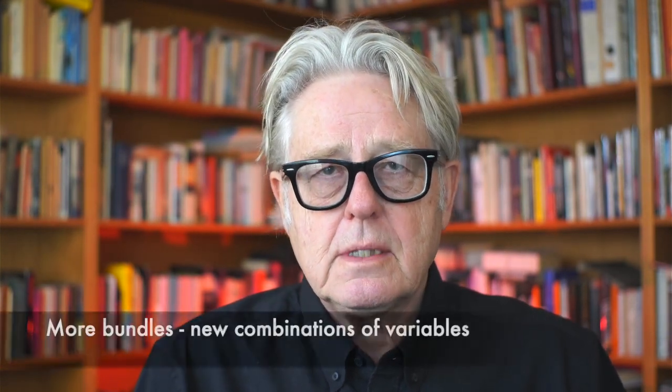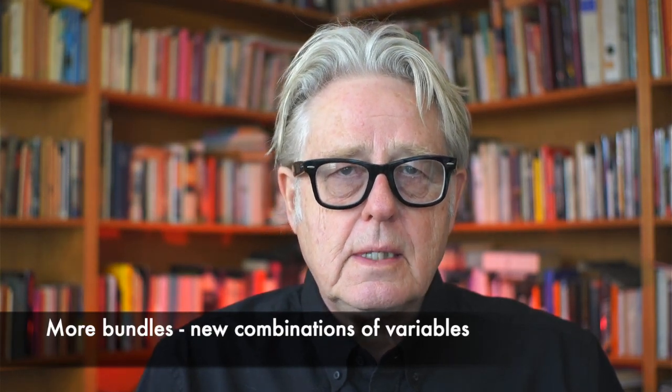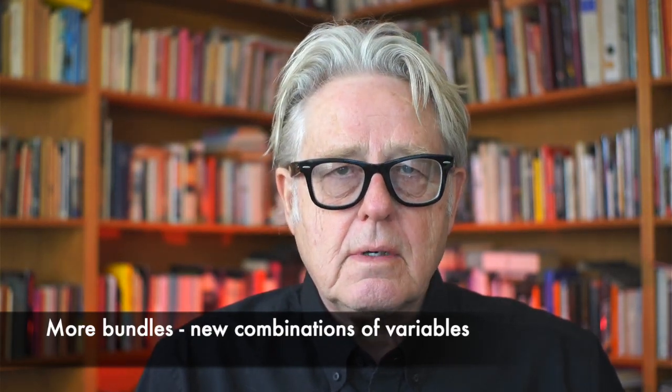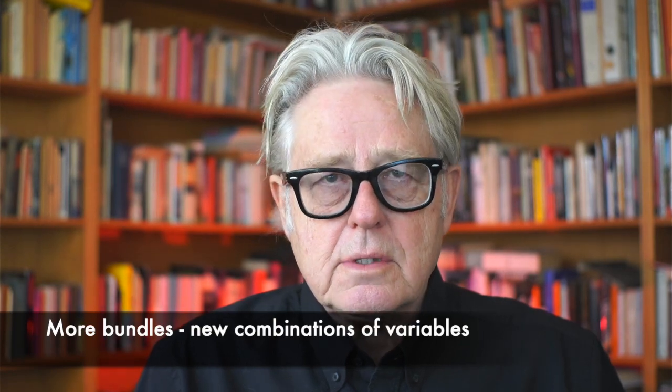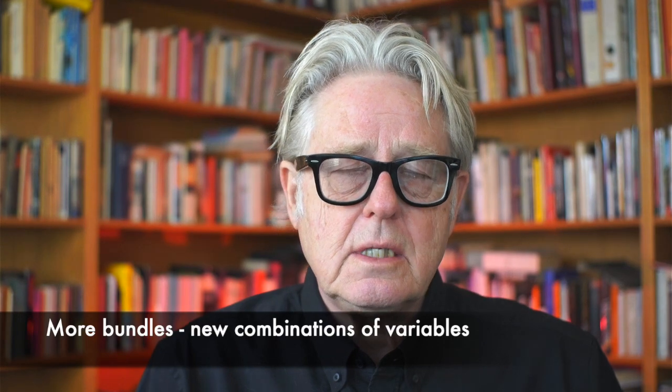And once they've done that selection, they're presented with another set of bundles where the combination of variables to the attributes are different. The attributes stay the same, but the variables change. And now they're supposed to make a choice of these new bundles.